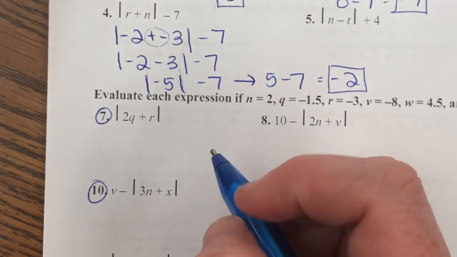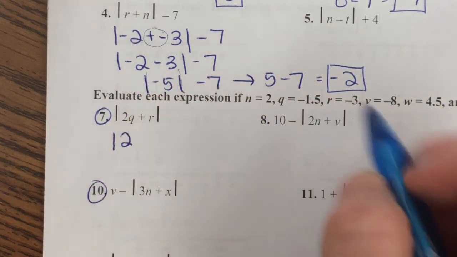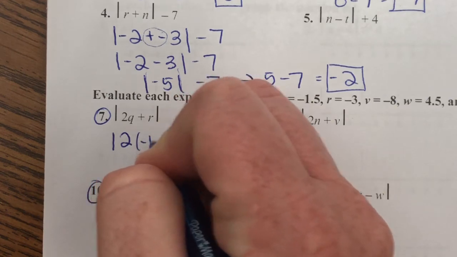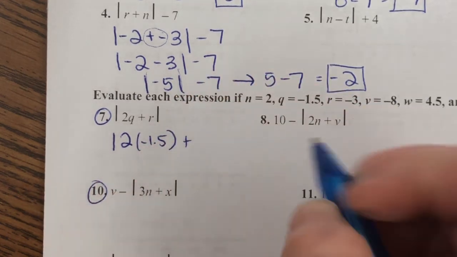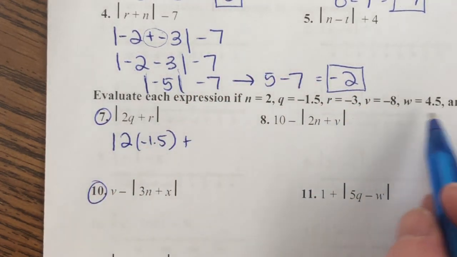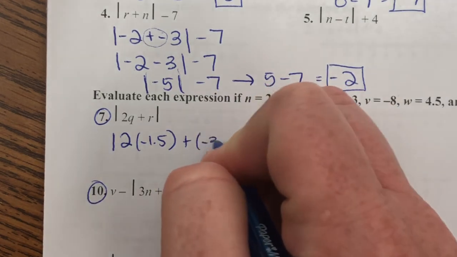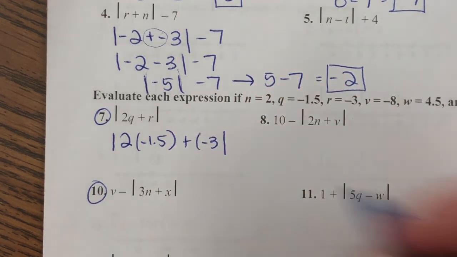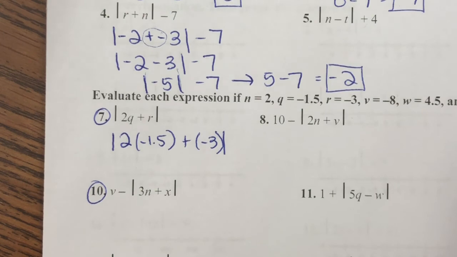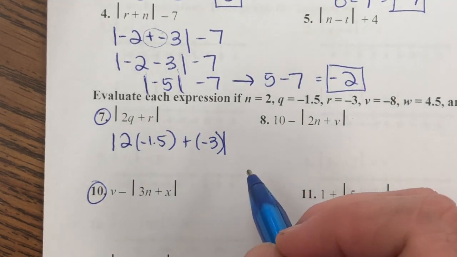Absolute value of 2 times q plus r. So 2 times q is negative 1.5, plus r, and r is negative 3. And that's all inside absolute value. So 2 times negative 5 is negative 3.